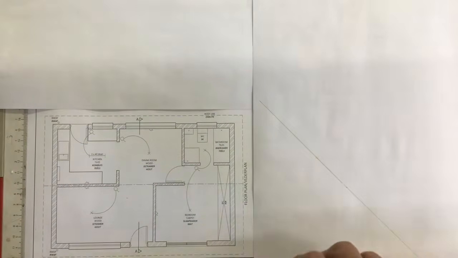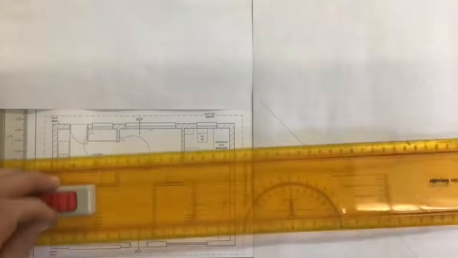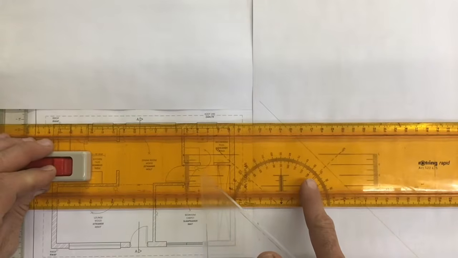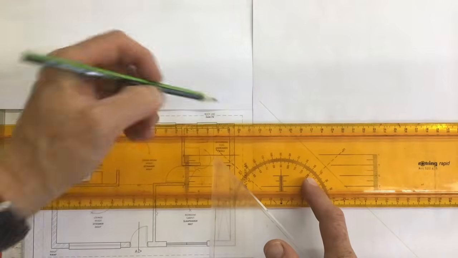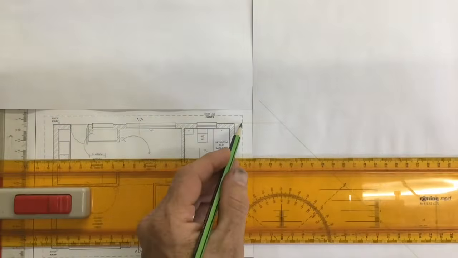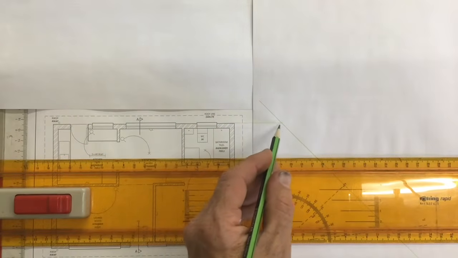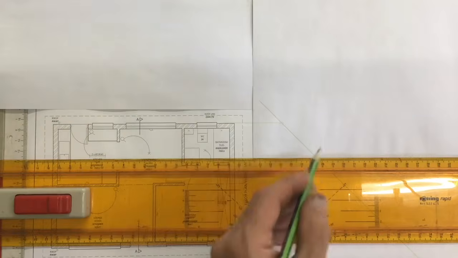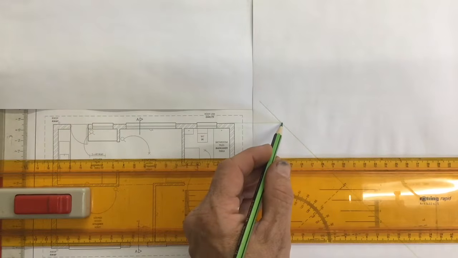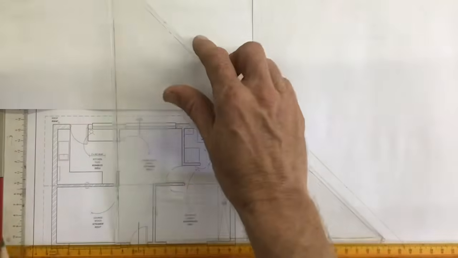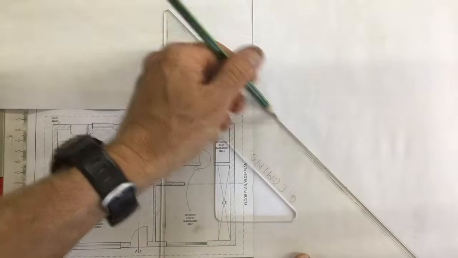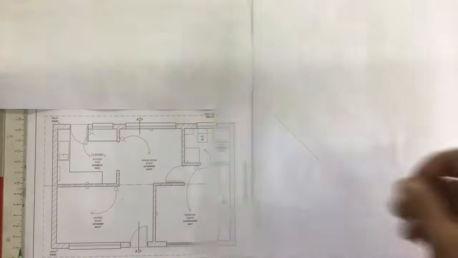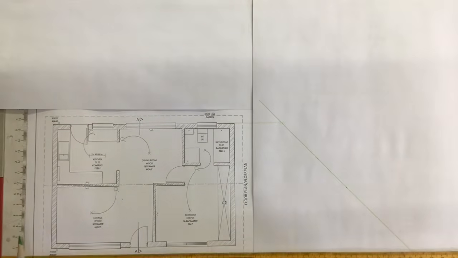To start with, I need a 45-degree line, okay? The idea is I'm going to take a line coming across from this corner of the wall over here, all right? I'm going to measure out about 20 millimeters or so. I see that when they did this, they moved it out even further, and I'm going to draw a line at 45 degrees going straight down there.